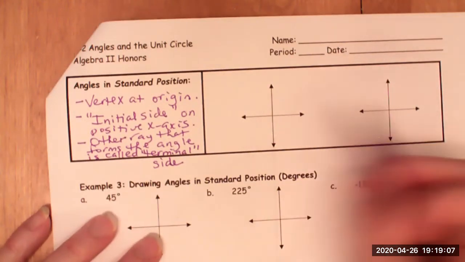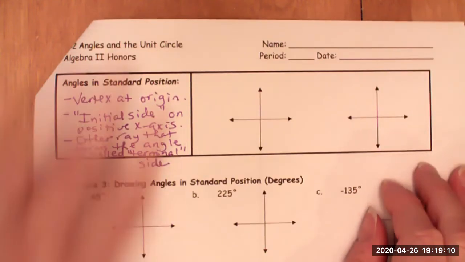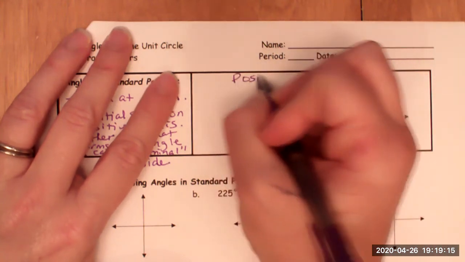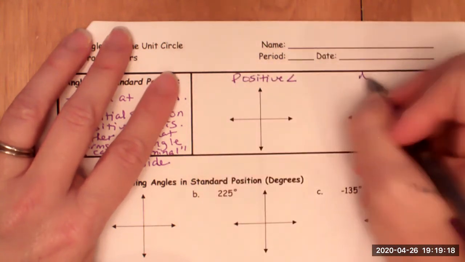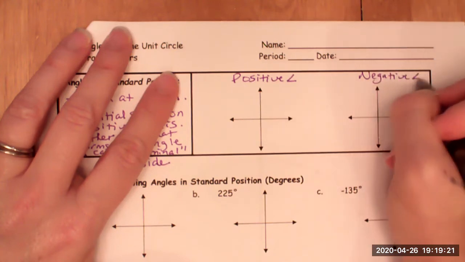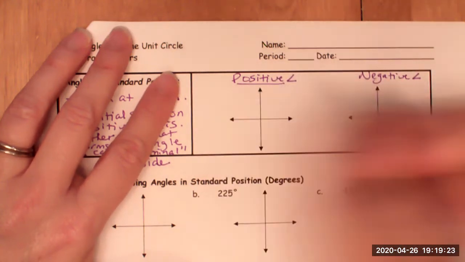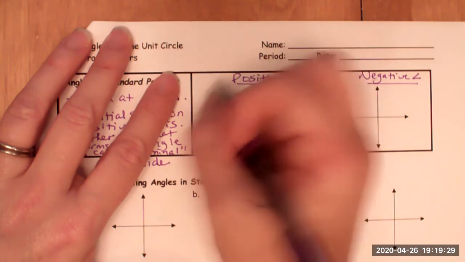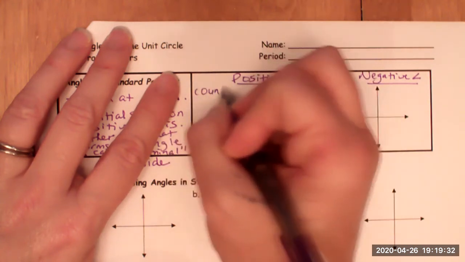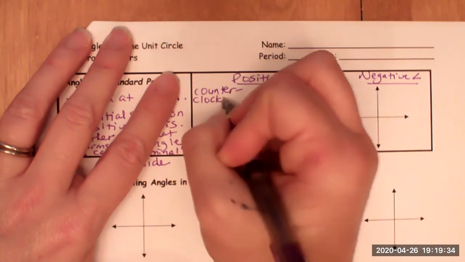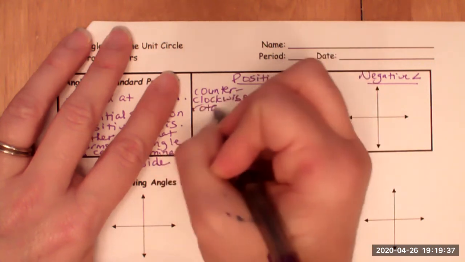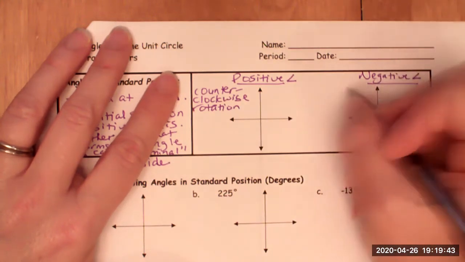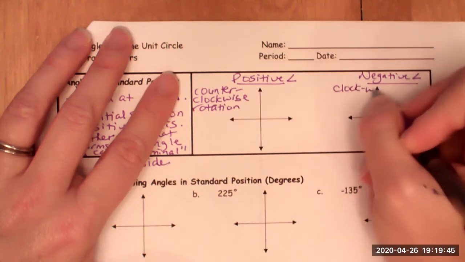So what we're going to be looking at on these two coordinate planes is what an angle looks like when we draw a positive angle and when we draw a negative angle. With positive angles, we're going to be rotating counterclockwise. With negative angles, we're going to be dealing with clockwise rotation.